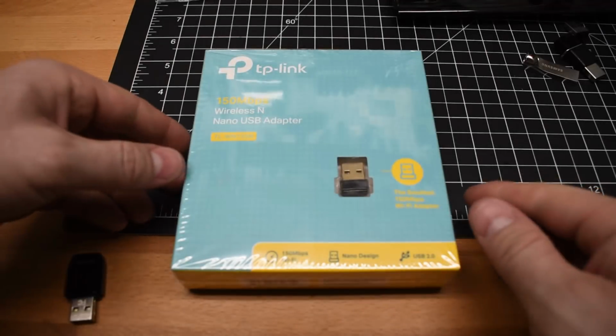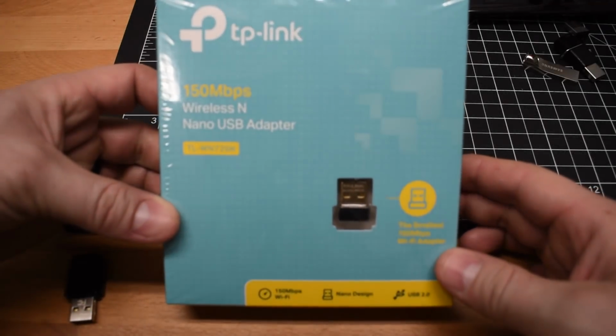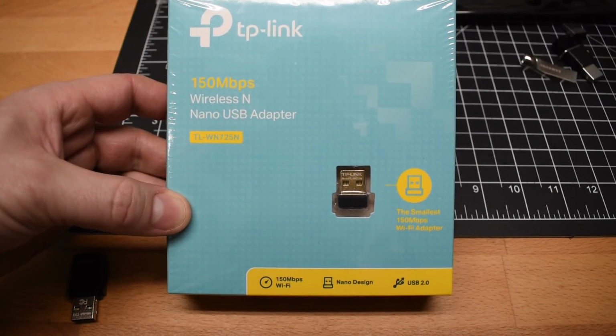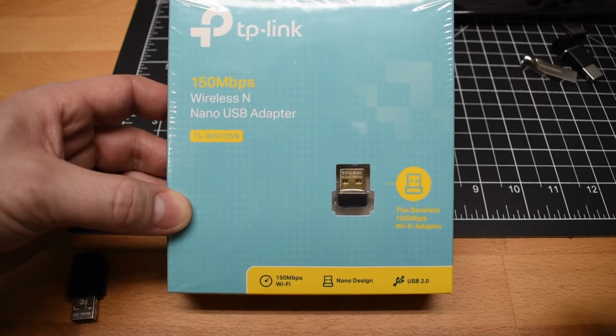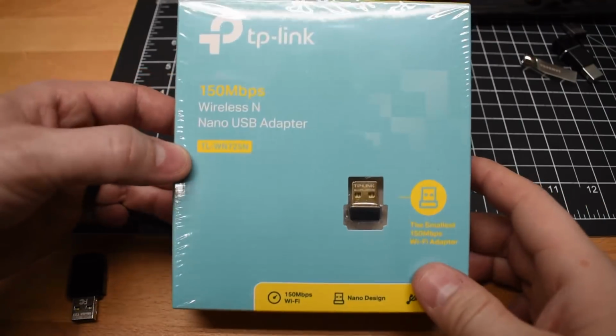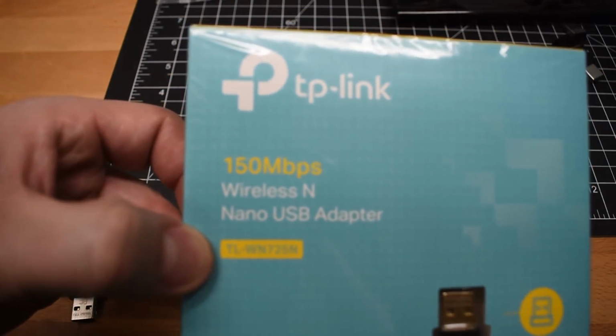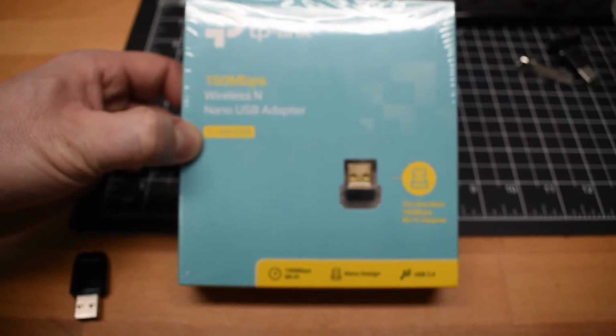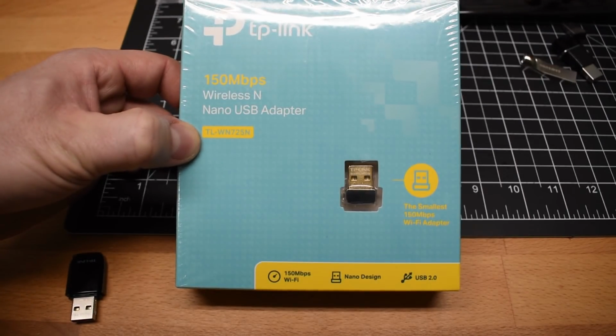As far as Wi-Fi adapters, this TP-Link right here works just fine. I have it installed now in 3 different systems, and all 3 picked it up and went without any issues. The actual model number, you can see right here, is TL-WN725N. Again, $8 or $9 online. Works great, no problems at all.